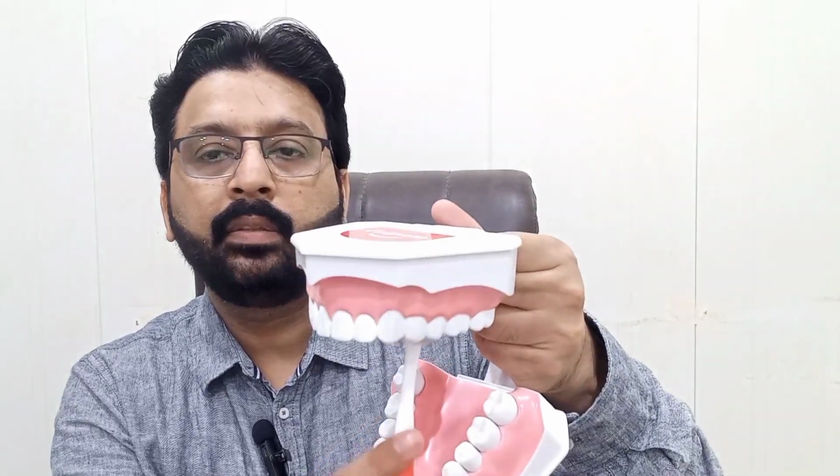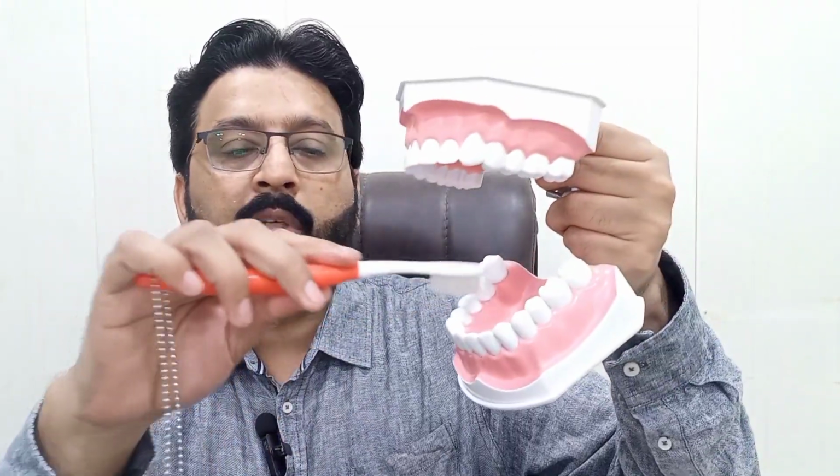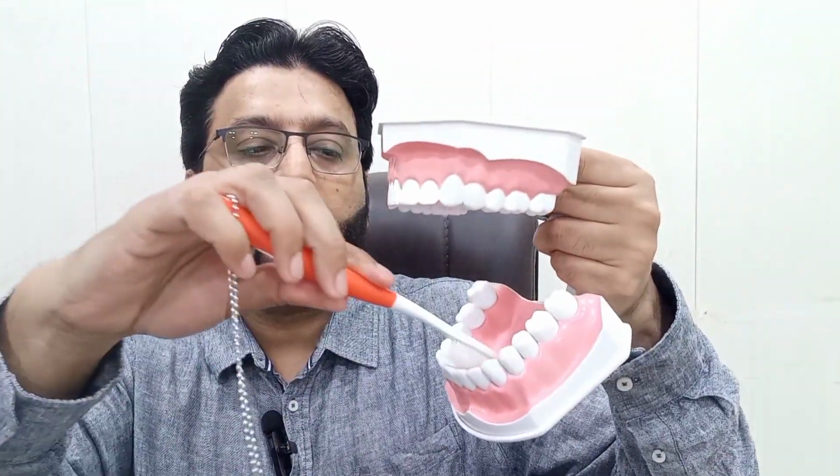This is for the front teeth, anterior, upper, and the same in the lower, from the gum line upward in the opposite direction. If you are cleaning the palatal surface of your teeth, the angle is perpendicular like this. If you are cleaning the lingual surfaces towards the tongue of the lower teeth, the angle is this.